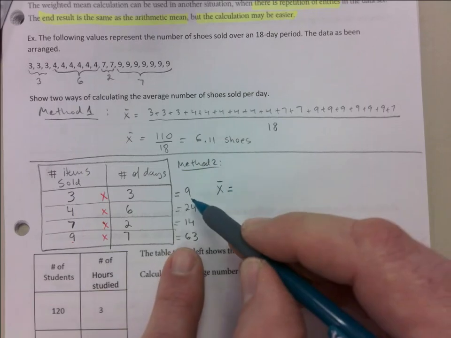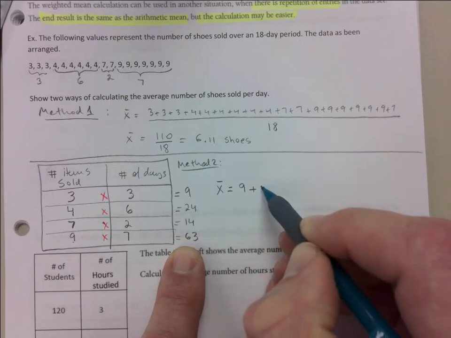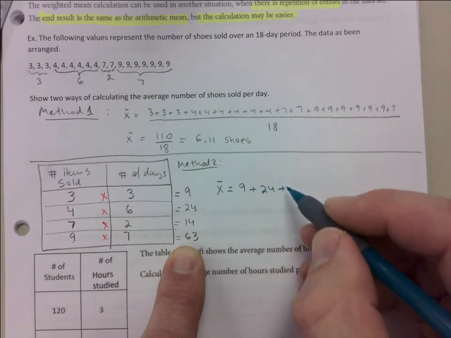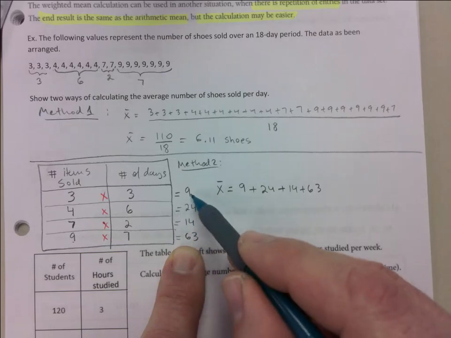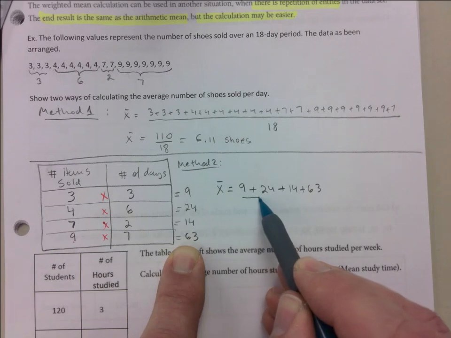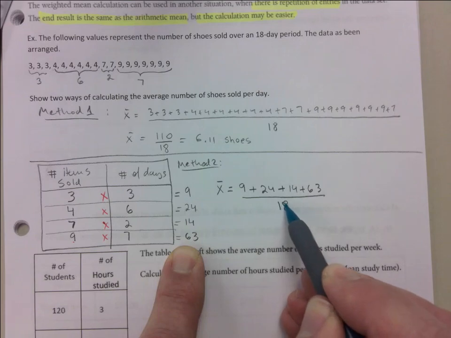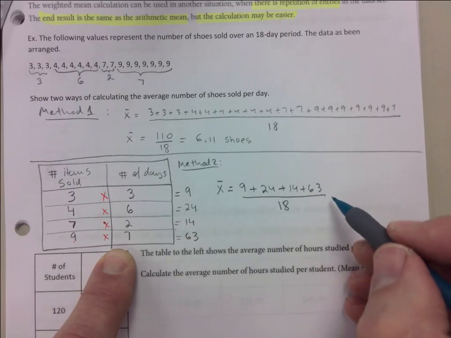And this is how it goes. 9 plus 24 plus 14 plus 63. So we're going to add up whatever we multiplied here and divide it by 18 still. It still took place over 18 days. Okay?